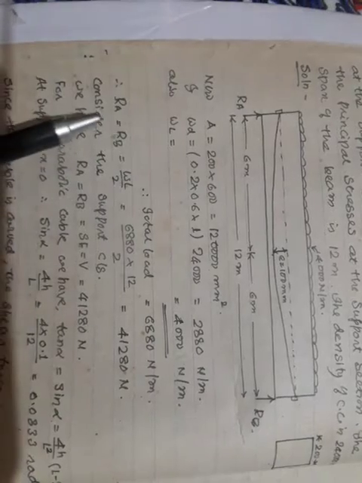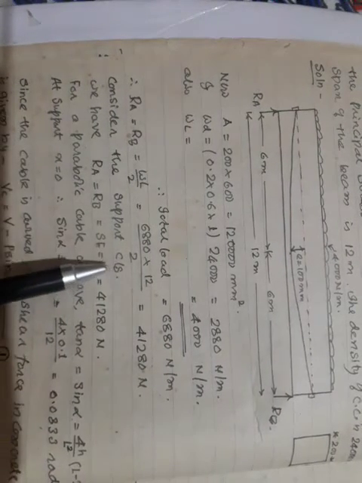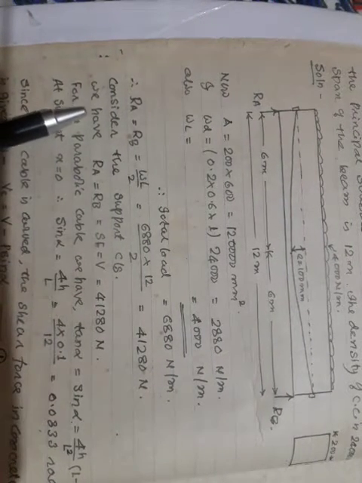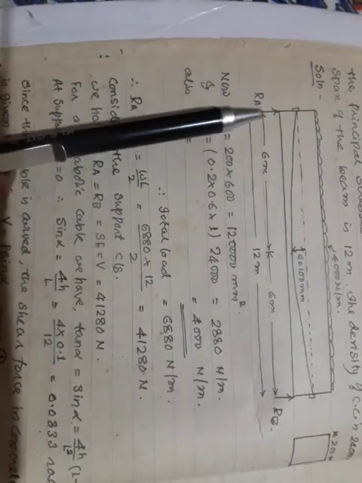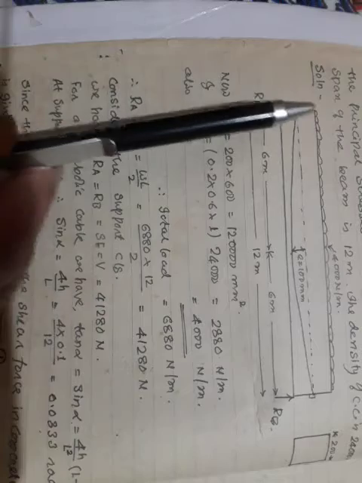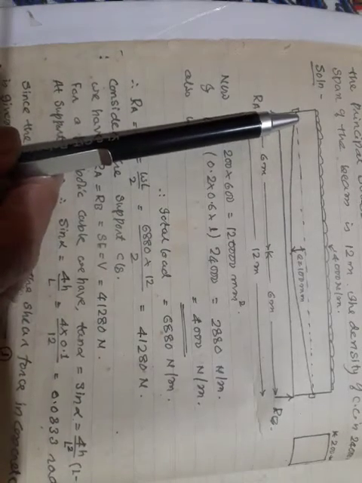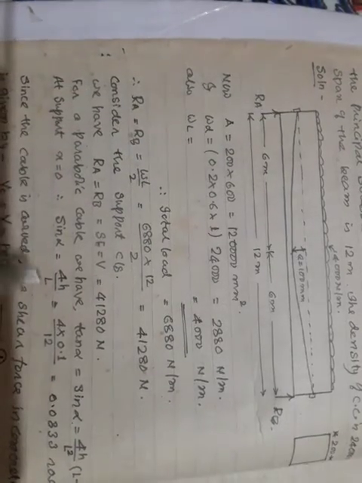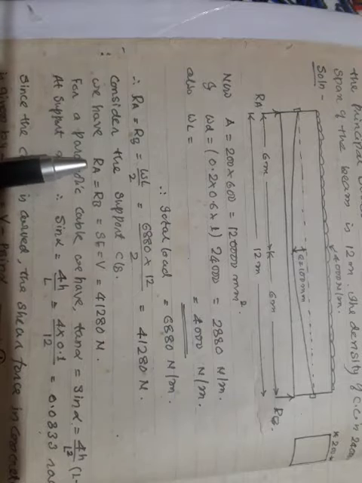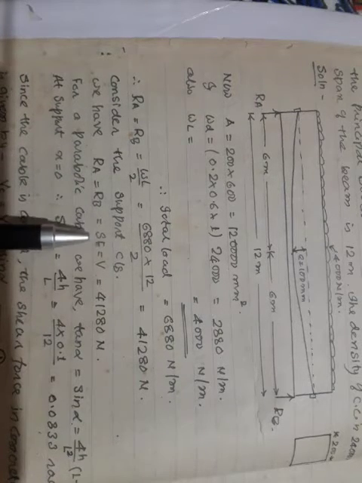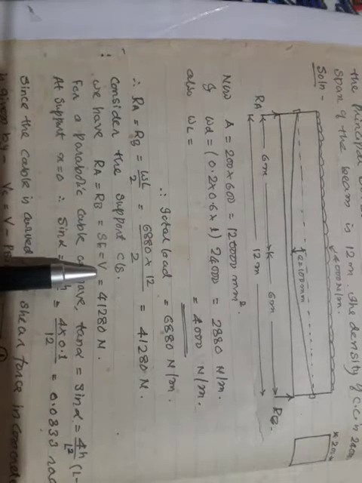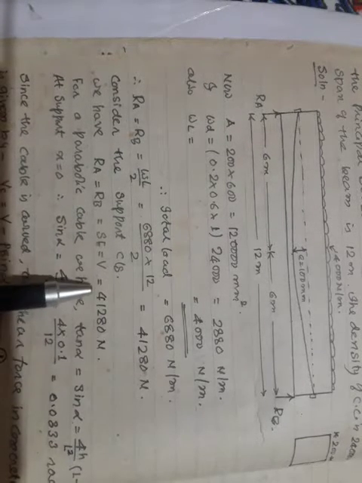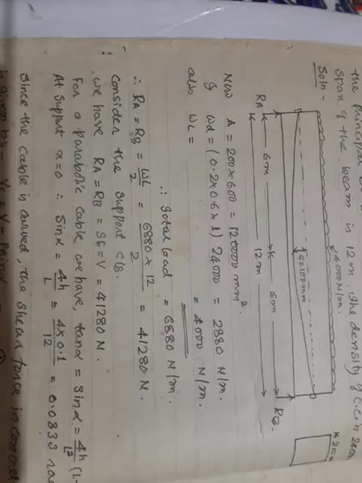As the reactions have been calculated, this reaction itself is the shear force at the support cross section. So RA is equal to RB is equal to the shear force V. The shear force V is exactly equal to the reaction.